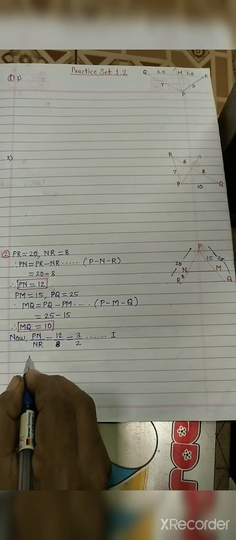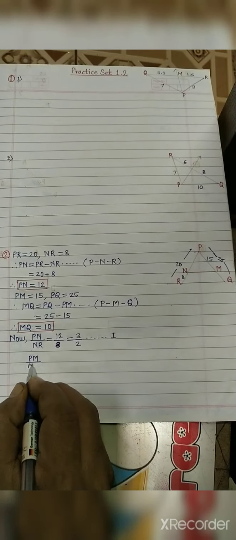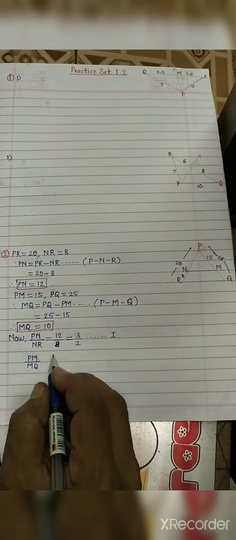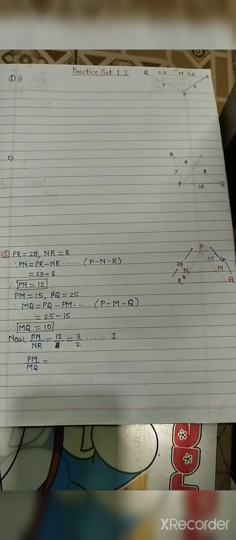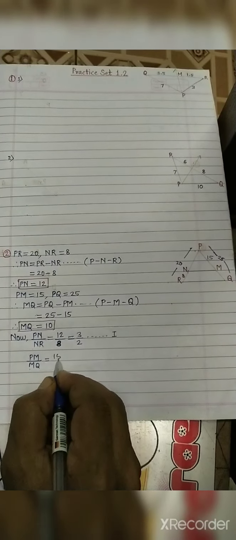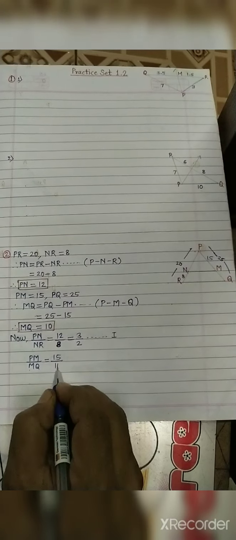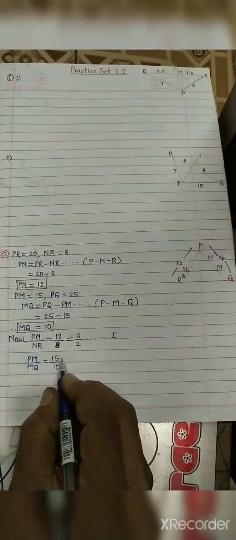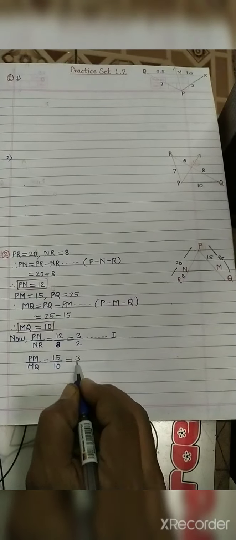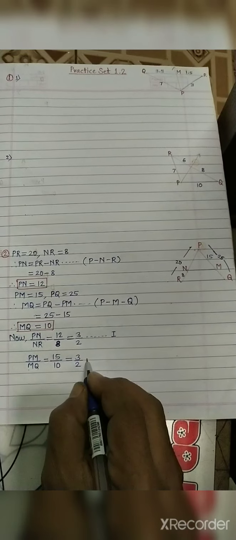And now PM upon MQ. PM upon MQ is equal to PM is equal to 15 upon MQ is equal to 10. Okay, so here 5 3s are 15 and 5 2s are 10.